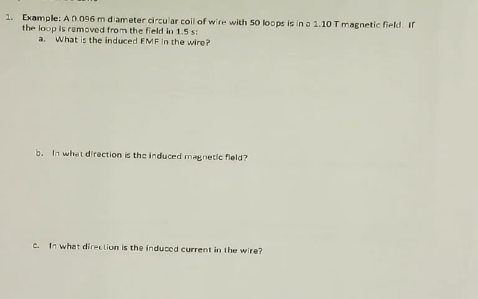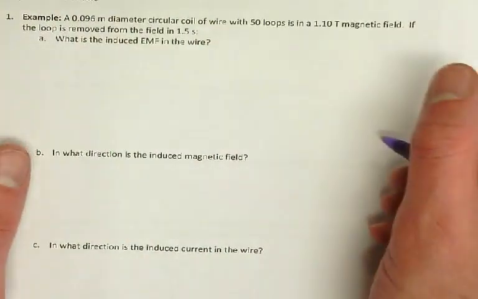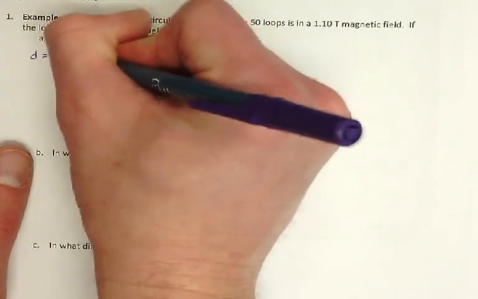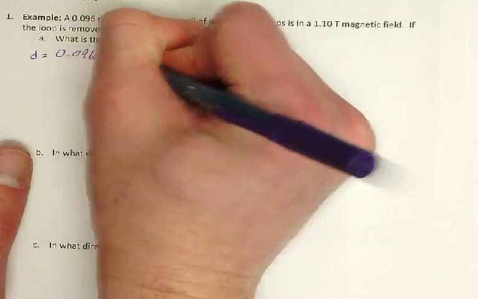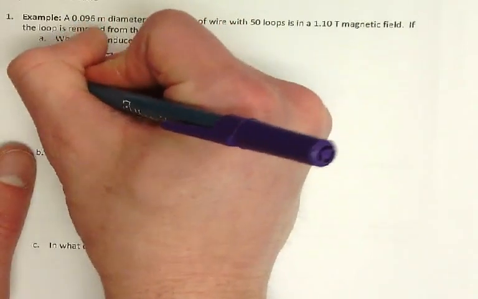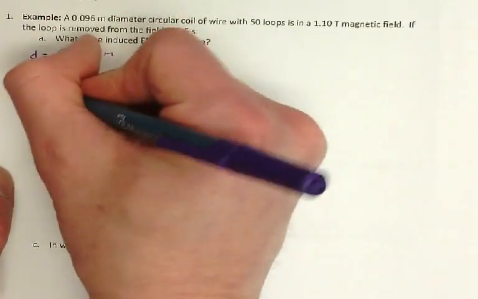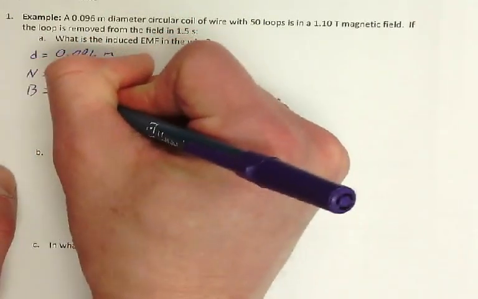First things first, let's write down what we're given. We're given the diameter, which, I'm going to be honest, I'm not really sure why I gave you diameter instead of radius, because you need radius. Guess I was just feeling in a foul mood. So we have the diameter to be 0.096 meters. We have 50 loops, which is N, the number of loops. It's in a 1.1 Tesla magnetic field.